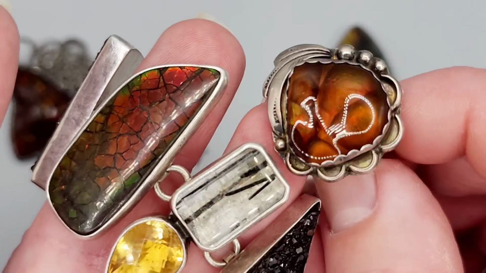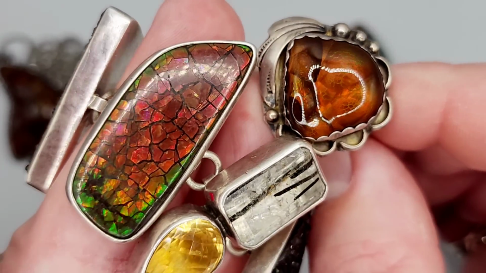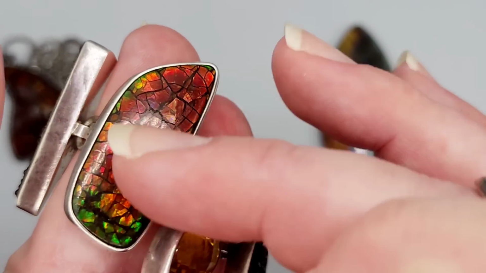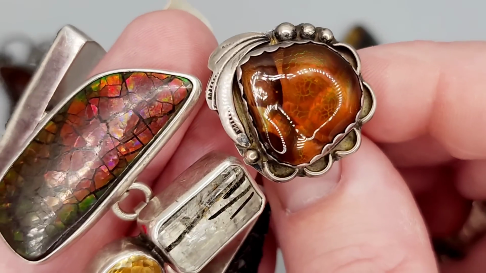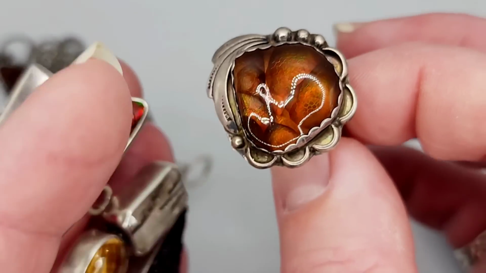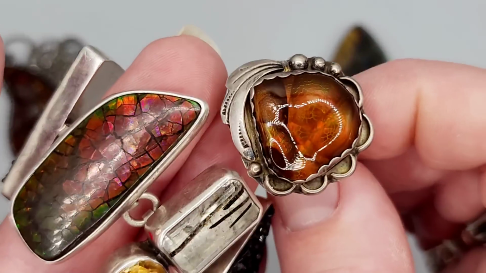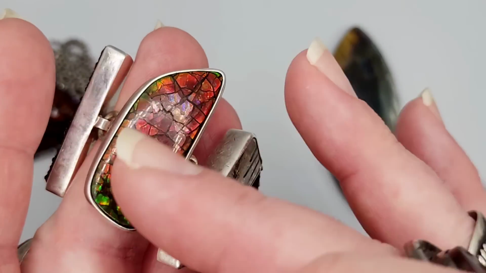Value, we could get into that in a separate video. AMMOLITE's still fairly expensive. You can find fairly large ones for a very reasonable rate. Fire agate, not so much. This would be worth at least 4 times what that is worth, at least. If not more, but gorgeous.